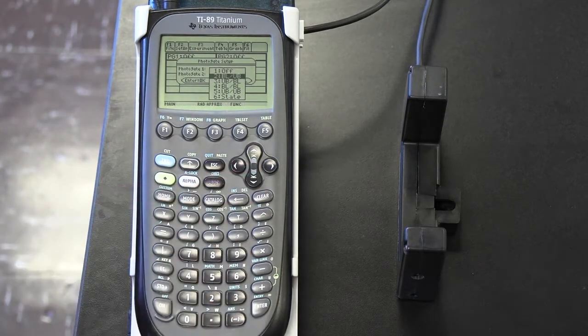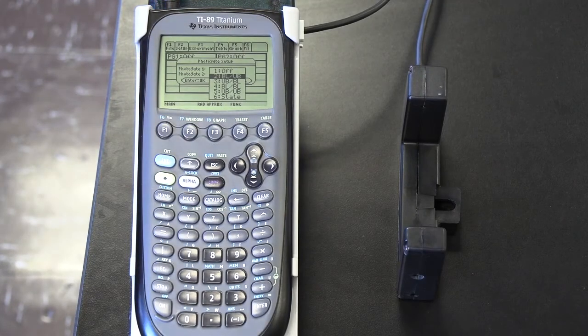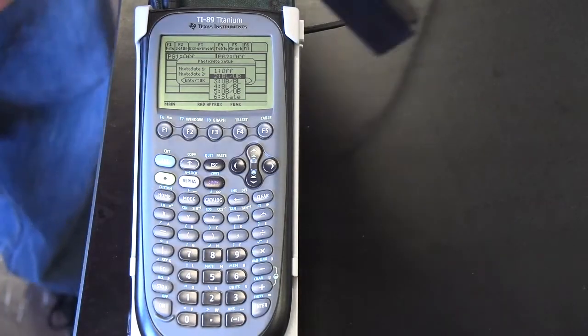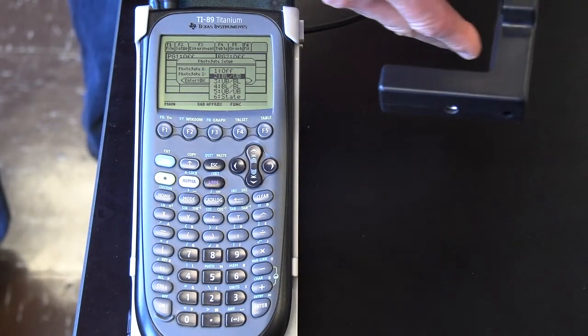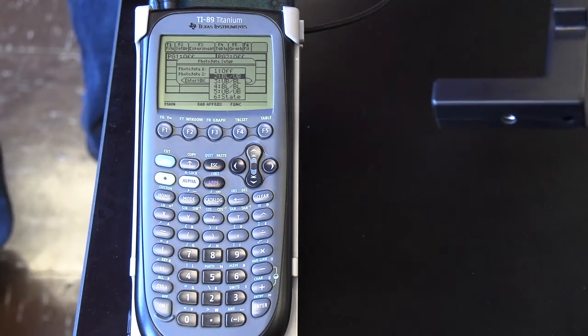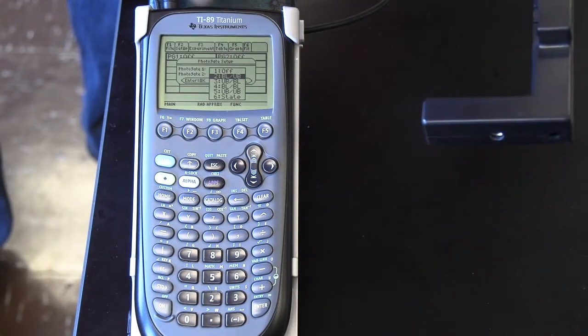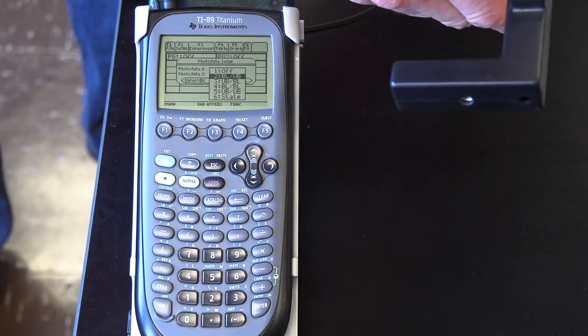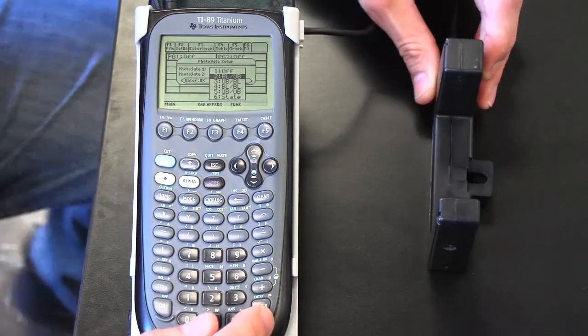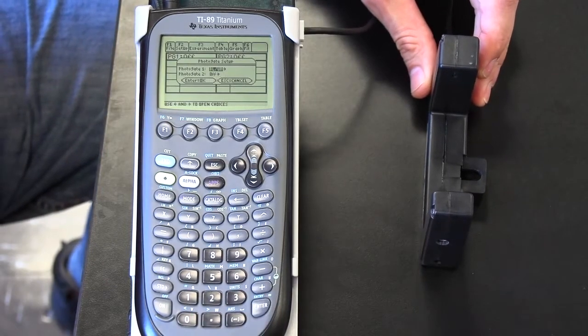What I want is the first option, BL/UB. What that means is the photogate will start timing the moment the beam gets crossed and stop timing the moment the beam becomes unblocked. So it'll start and stop. So let me do that, and then I'll show you why that's suitable for this experiment.